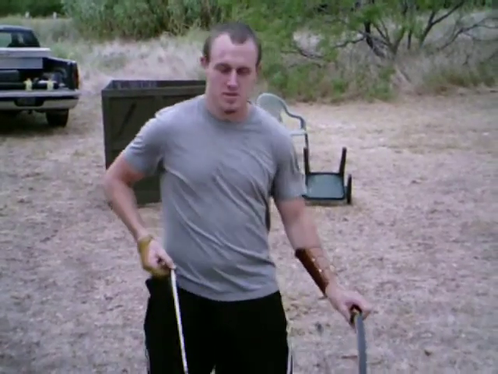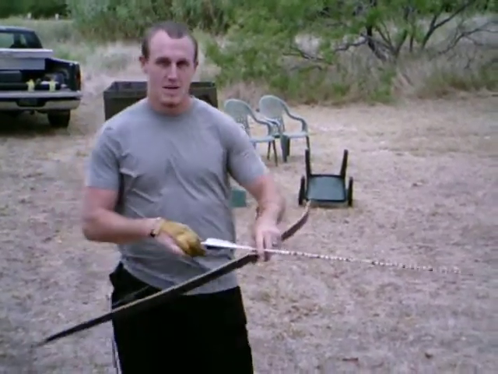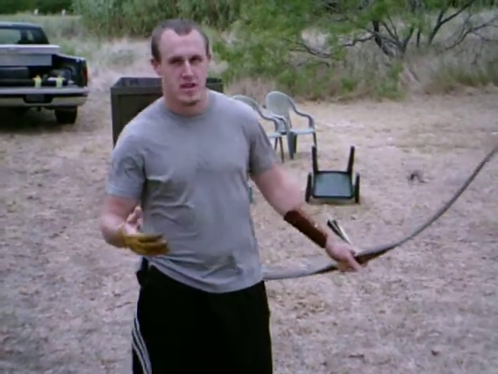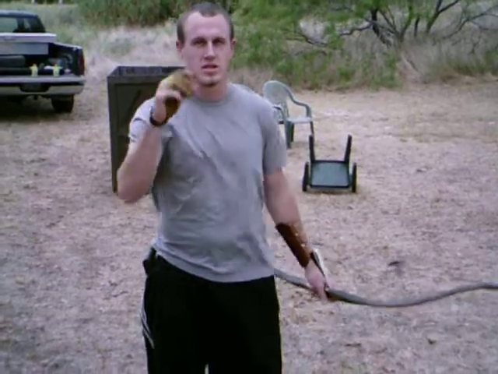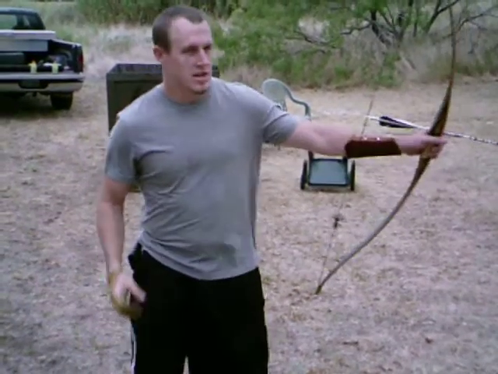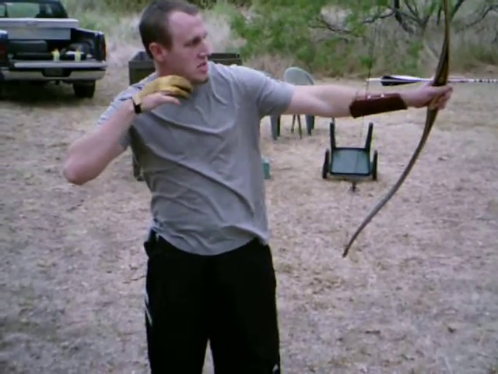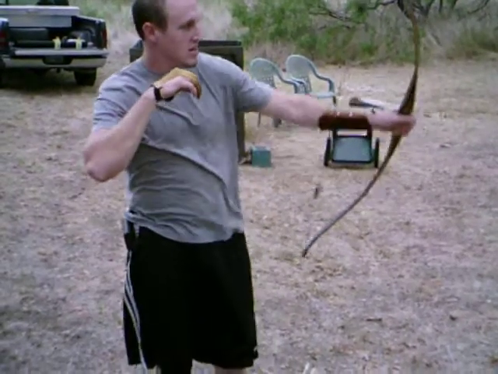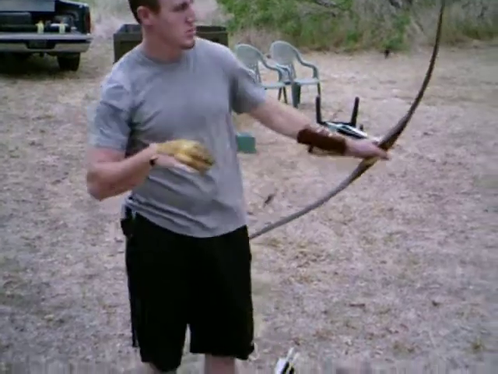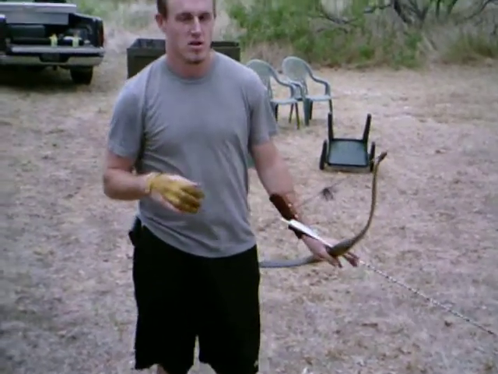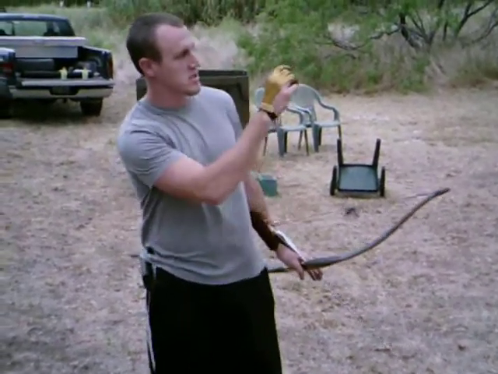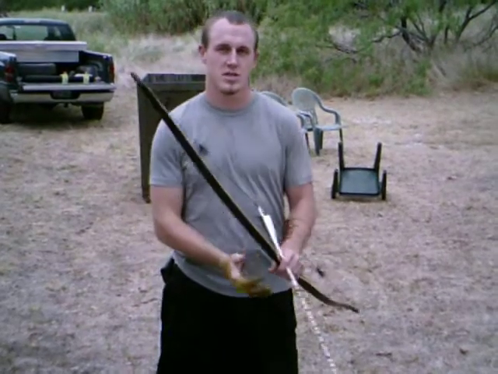Now the second one I'm going to talk about is called gap shooting or point of aim. That's when you know at 15 yards my arrow is going to drop 2 inches. So by doing that, I'm going to pull my arrow back and use the tip of my arrow and just put it underneath my target, because of the angle, it should shoot right in there. So at 15 yards, maybe 2 inches low, my arrow should hit in the bullseye.